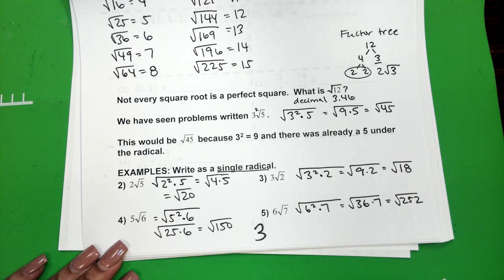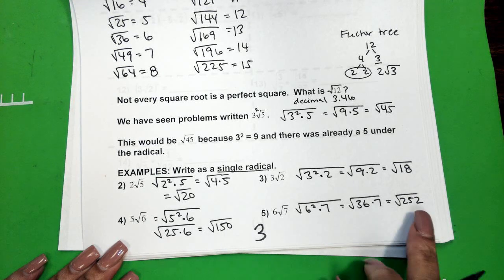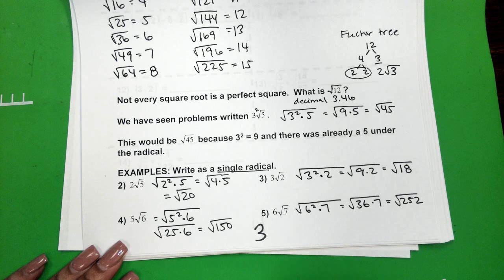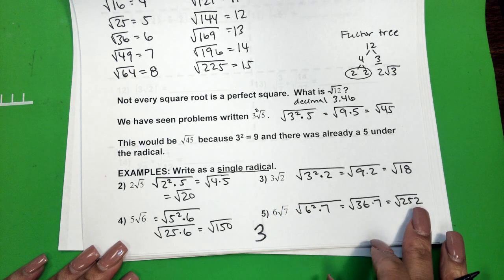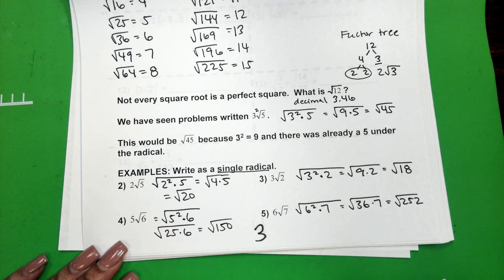Okay? So now, on the next page, we're actually going to do this, but going backwards. So this is putting it underneath a single radical, and now we're going to go work backwards from a whole radical, and we're going to simplify it at some point, okay?